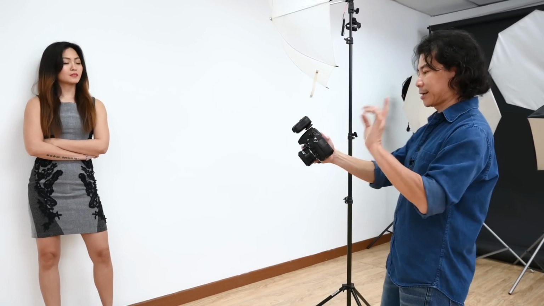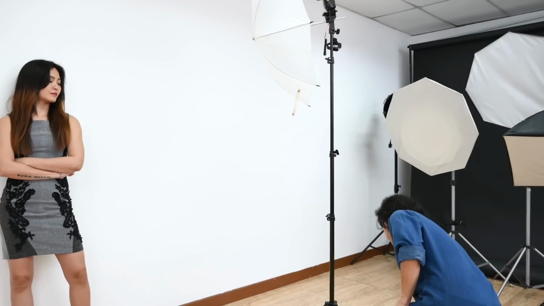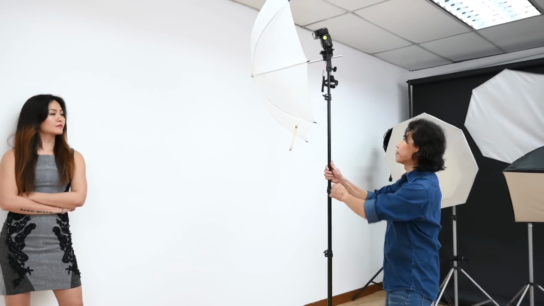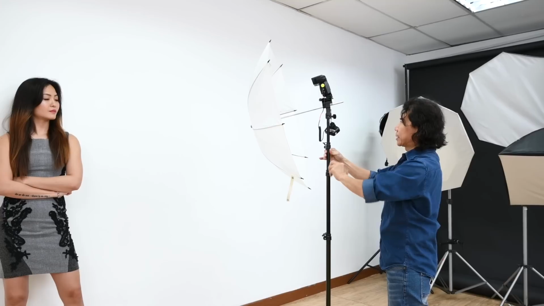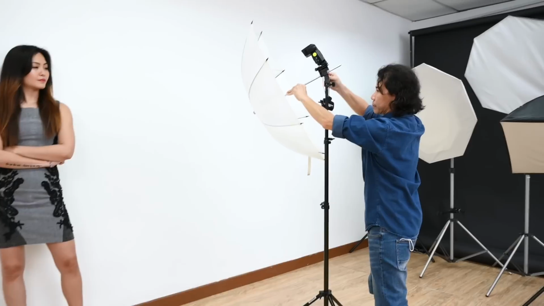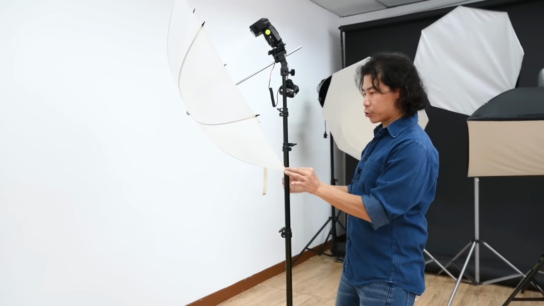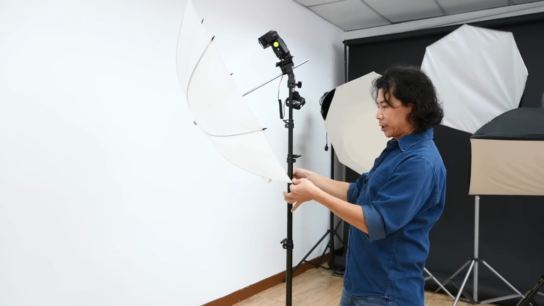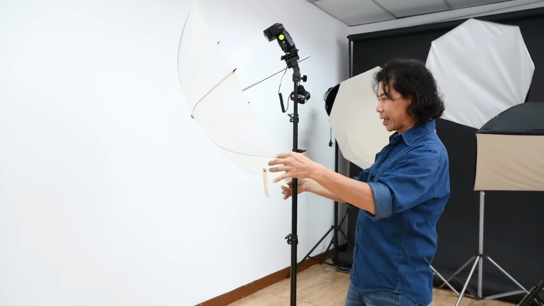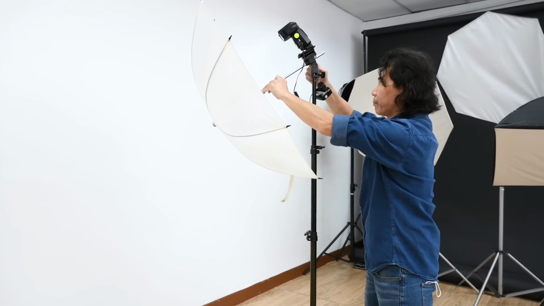Much better. So Vanessa, we're going to have this here, and this time we're going to have the light a little bit higher. A little bit higher, pointed down. So that's the point of having a swivel. I'm going to swivel this down. See how this is? And here's the tip about swiveling your umbrella. Put this in between the 2 spokes. Don't have it hanging like that. So there you go. So you can swivel down a little bit more.